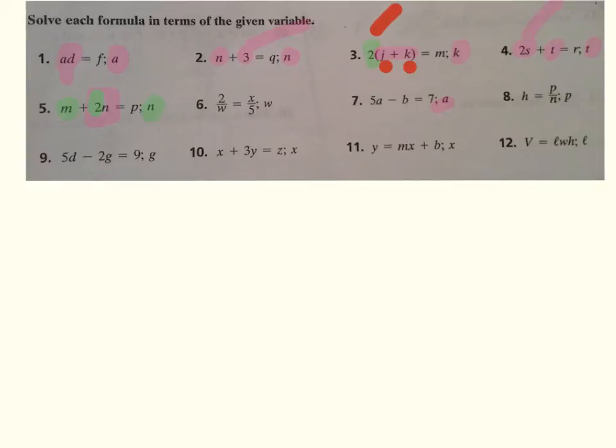Now, number 6 is interesting. We want to solve for W, but look where W is. It's in the denominator. We can't have whatever we're looking for in the denominator; we have to bring it up to the numerator. So in this case, we would multiply both sides by W. This happens to be an interesting problem because it's a proportion, and they're equal to each other, so a lot of people would probably just cross multiply this one.